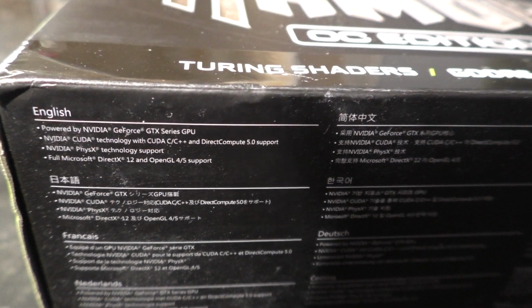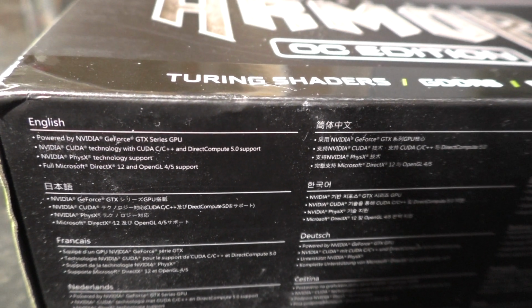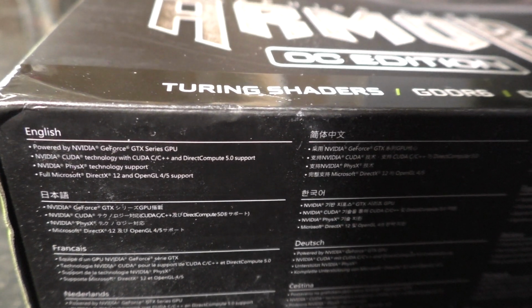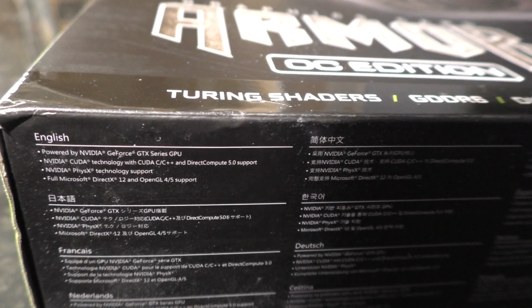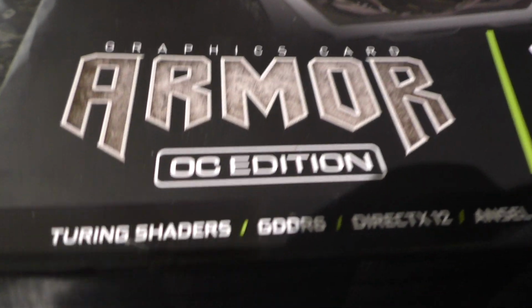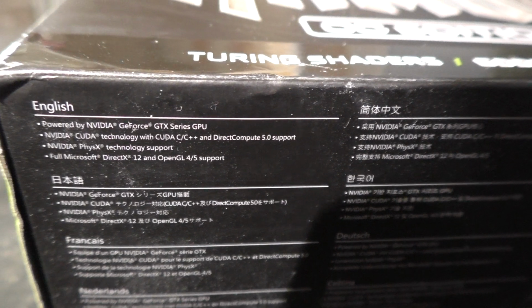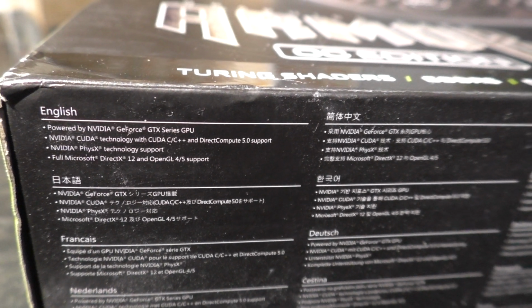And here in English we see powered by Nvidia GeForce GTX series GPU. So the actual chip on here that does the graphics processing, that's an Nvidia GeForce GTX 1660 Ti chip, and then the card is the MSI Armor OC edition. Nvidia CUDA technology with CUDA C and C++, so that's the C and C++ programming languages, and Direct Compute 5.0 support. So those are things that let you use the graphics card to do more general kind of maths and number crunching.